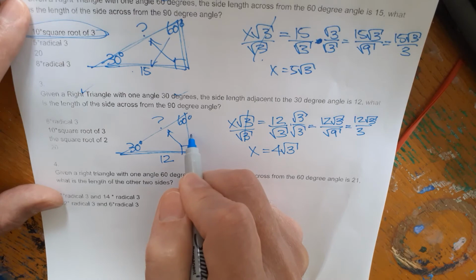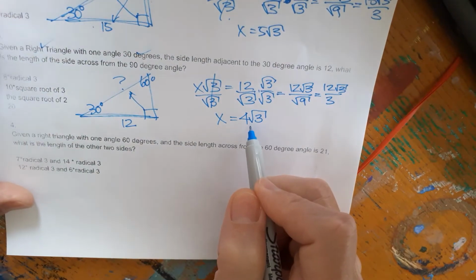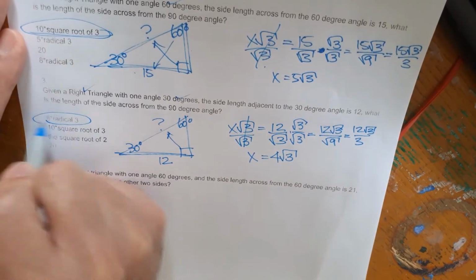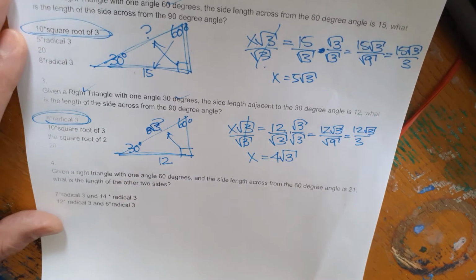That would be this side here, which is x. According to my pattern, I need the hypotenuse, which is 2x. So multiply 4 square root of 3 by 2, and I get 8 square root of 3. So this side would be 8 square root of 3 long.